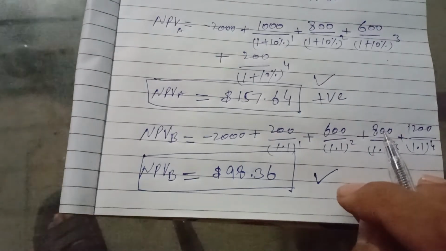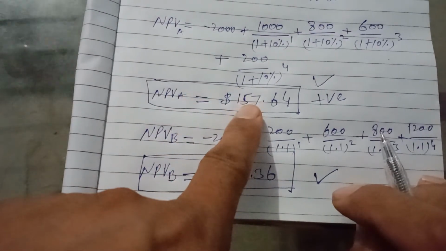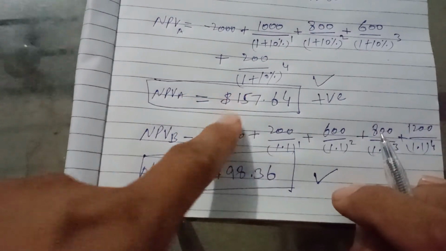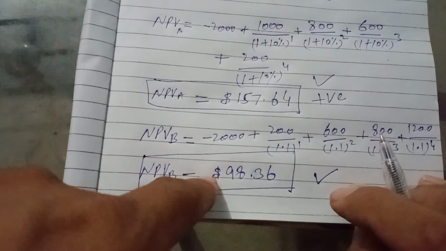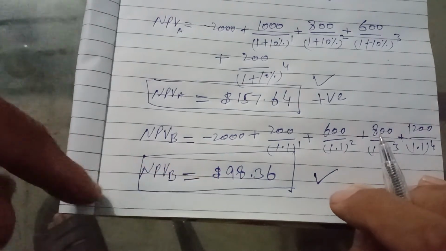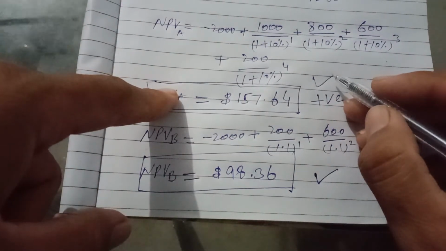So of course project A, because its net present value is greater than net present value of project B. So we will accept project A according to this tool, net present value.